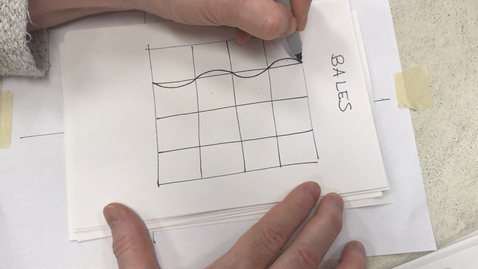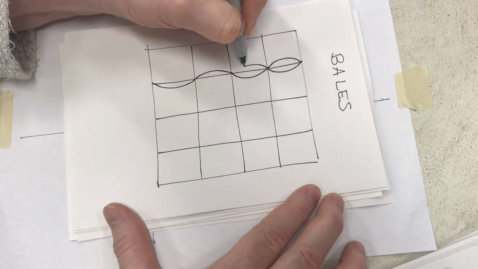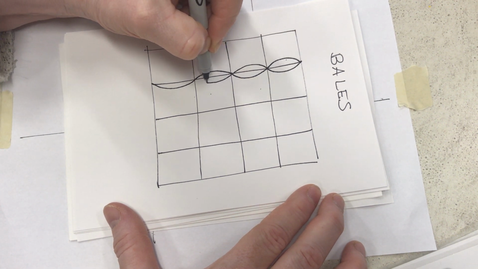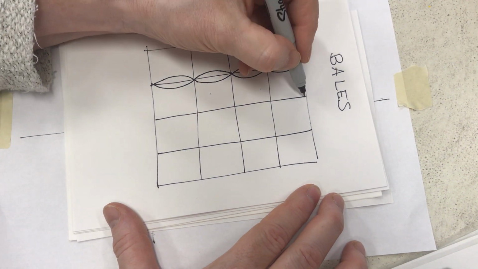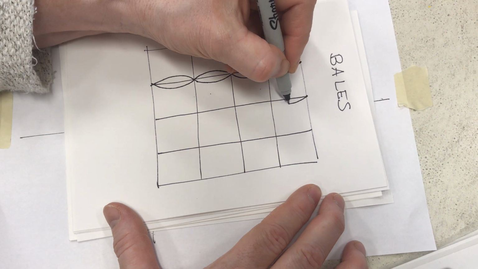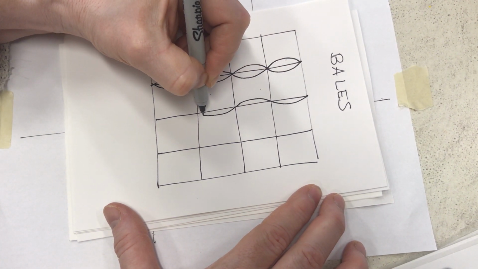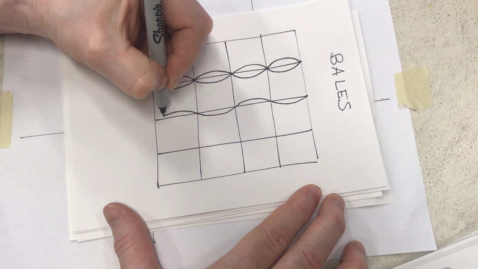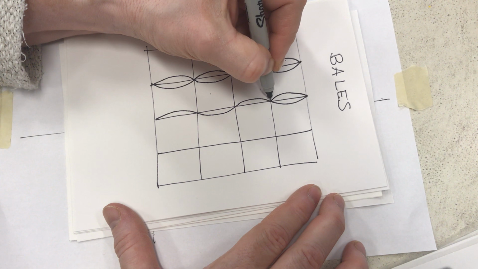We're going to start here, go out, curve, and back and forth. We're going to do this again on this one. I'm going to start here, out.